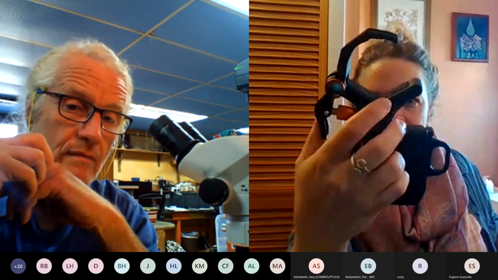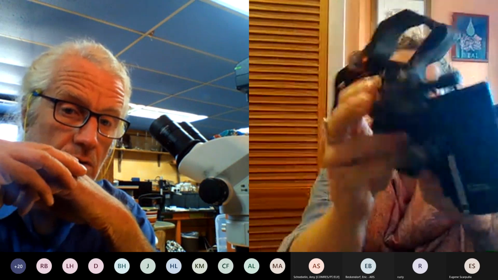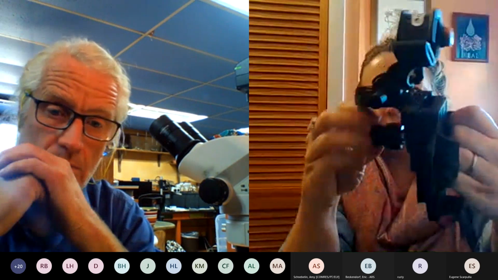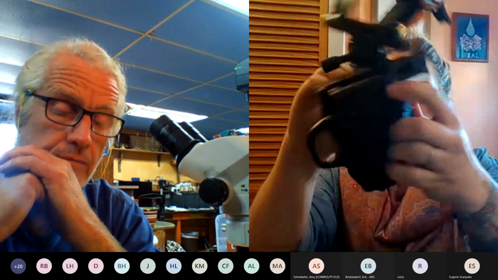Does it work on Android? Yeah, I would assume so. It's just a mount. I don't know if it'll work when I have my case on, but it's just a mount. It attaches, your phone goes in here. You move it however you need to line it up.